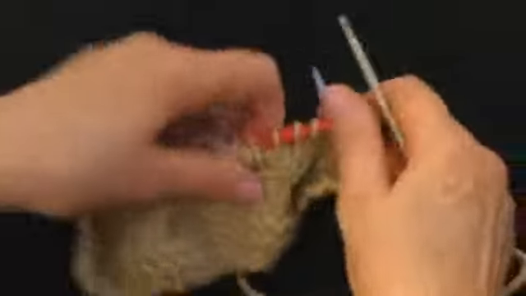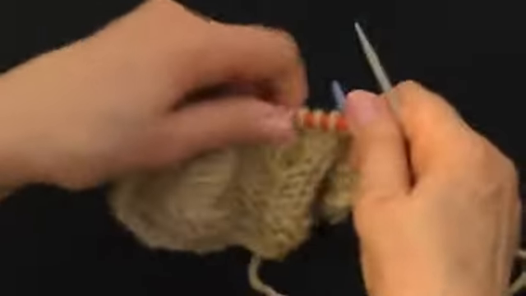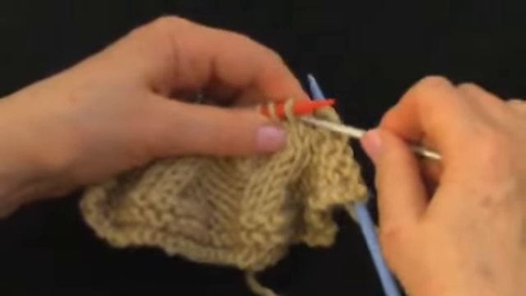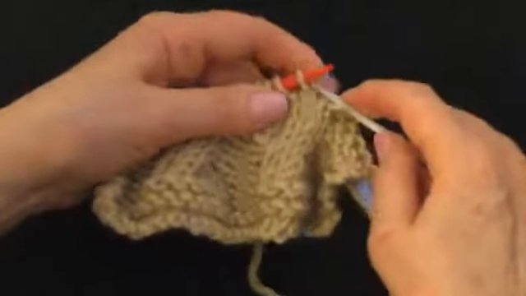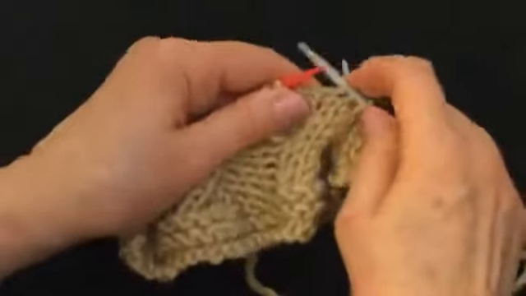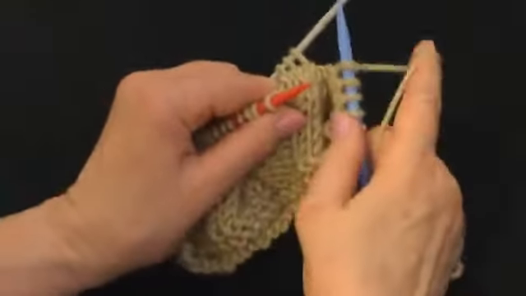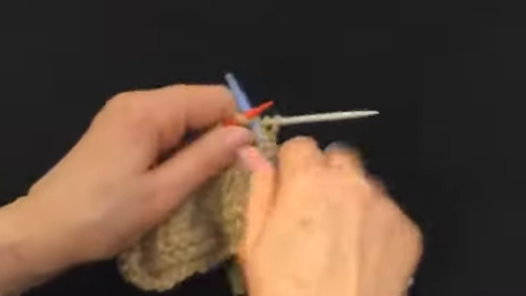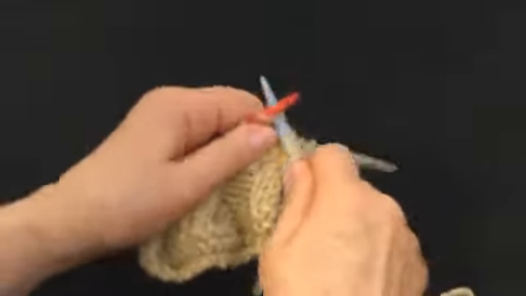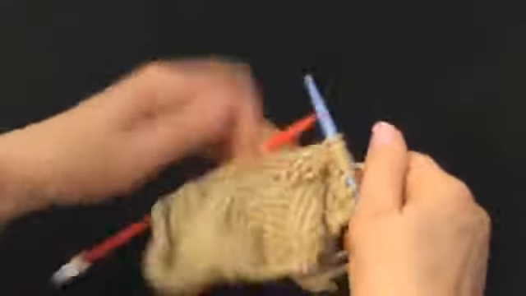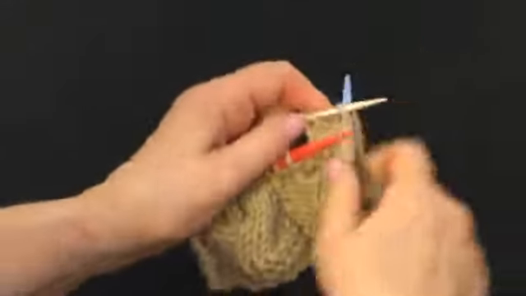Right, so this is our traditional cable. And I'm going to take my 3 stitches off. I'm going the same way again. 3 stitches off the left hand needle. I'm holding them at the back. I'm putting my yarn at the back, and I'm knitting my 3 stitches off my left hand needle. Then I'm going to knit them off my cable needle.